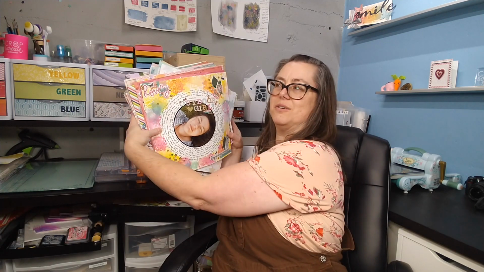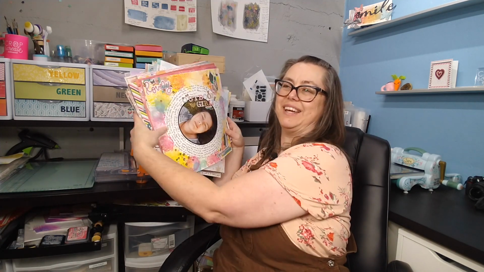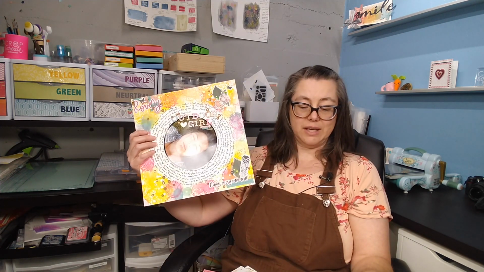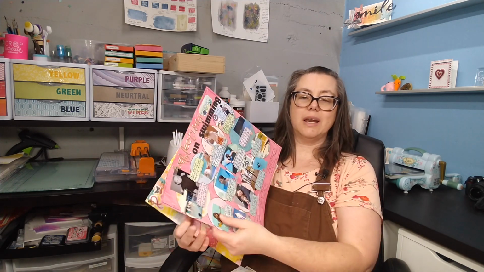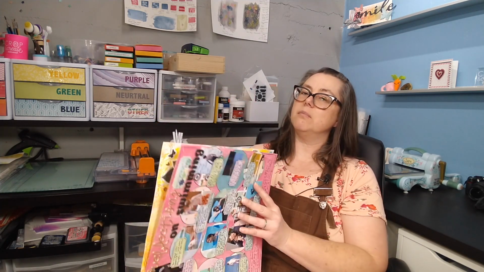Today I have for you this huge stack of layouts. And what we're going to be doing today is going through these and talking about using circles as scrapbook design elements, from simpler ideas to more complex ideas. We'll be talking about full-scale circles, we'll be talking about grids, and everything in between.